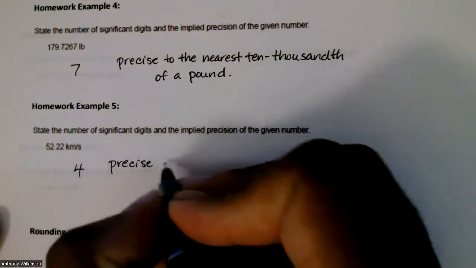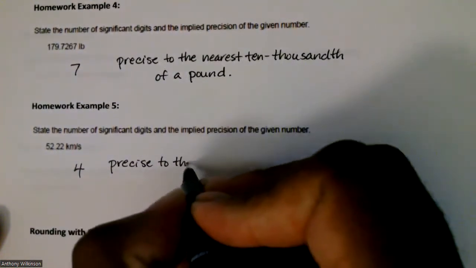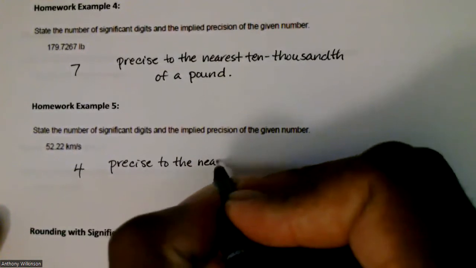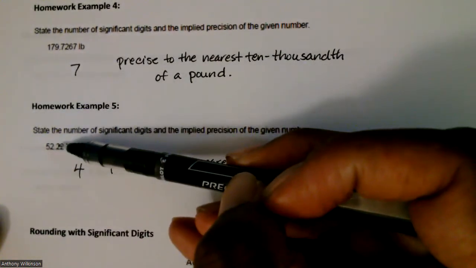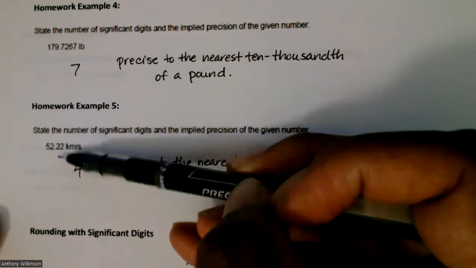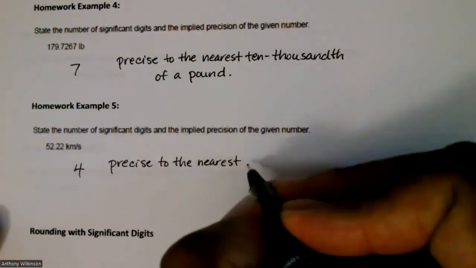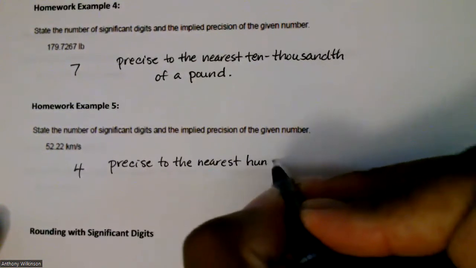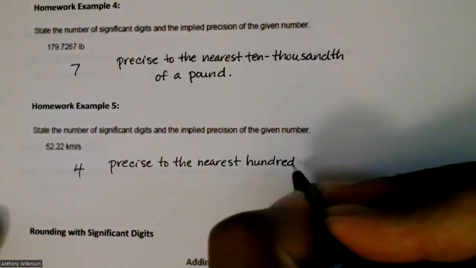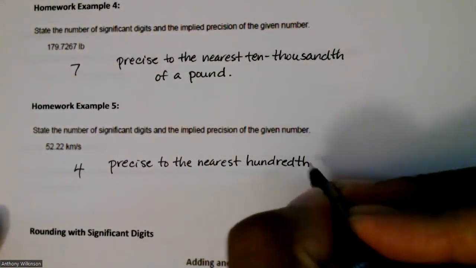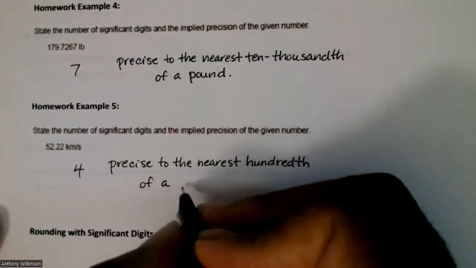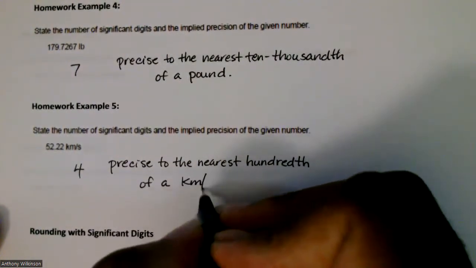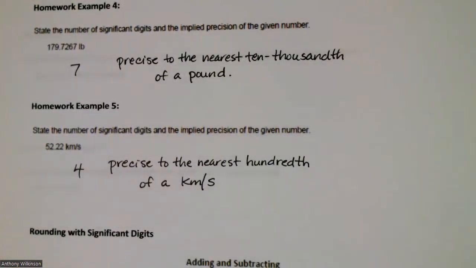It is precise to the nearest. Well, take a look. This last 2 is in the hundredths place. That's the second digit after the decimal point. So it's precise to the nearest 100th of a kilometer per second. And I'm abbreviating kilometers per second.